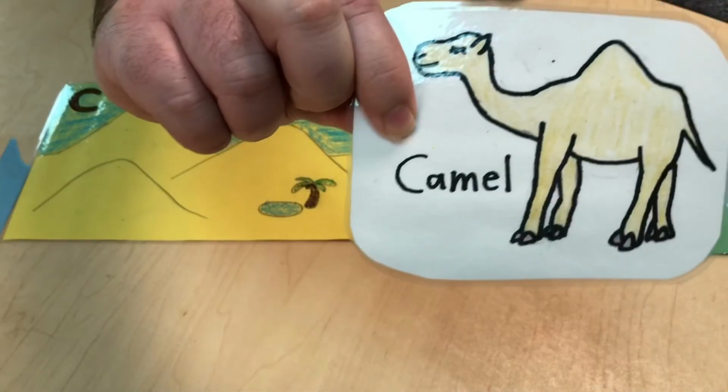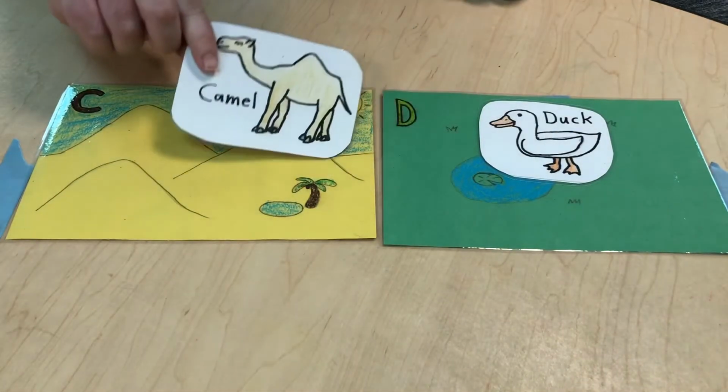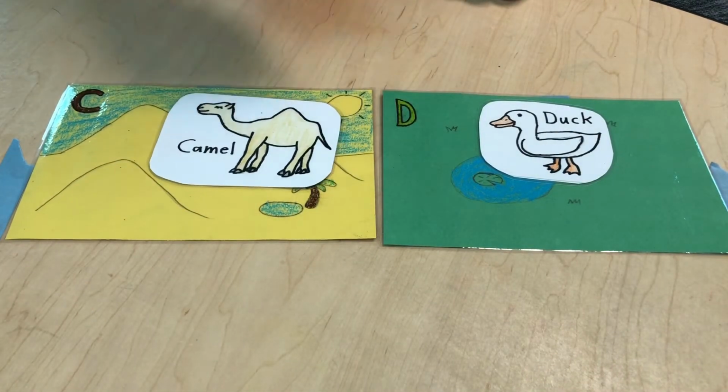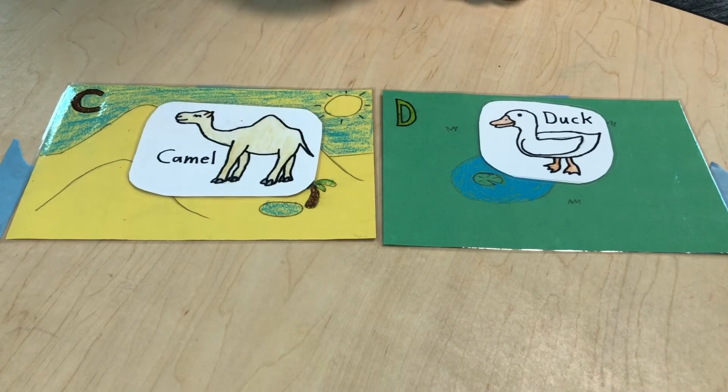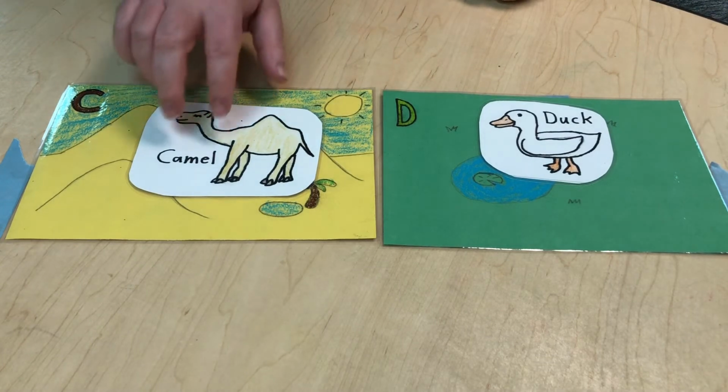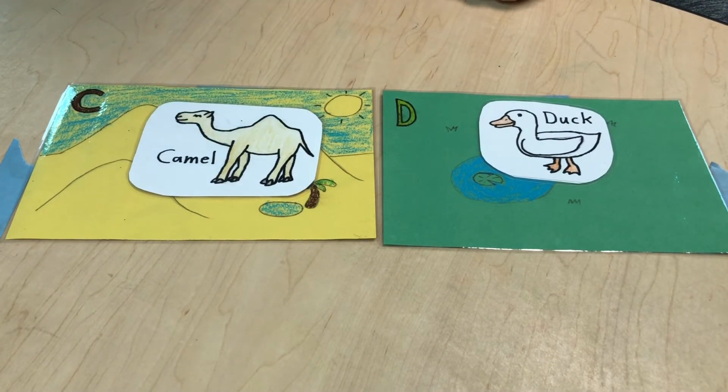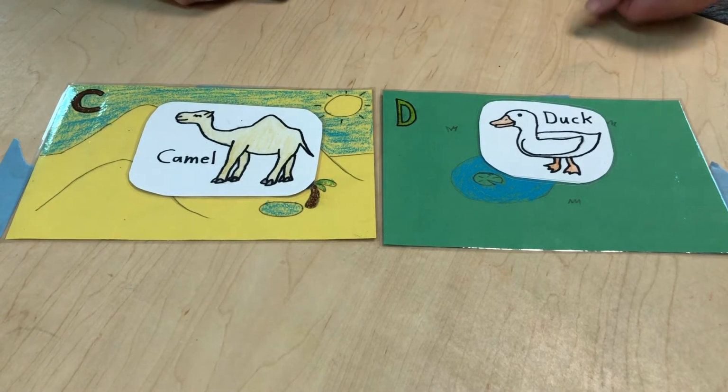There's the letter C. Camel starts with the letter C, and camels like to live in the desert. They're built for the desert. They drink a lot of water and they store it right up here in the hump, and they can travel very far in the desert. And our duck over here lives in the pond.